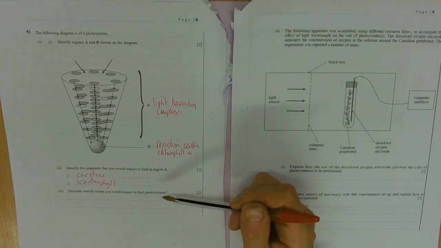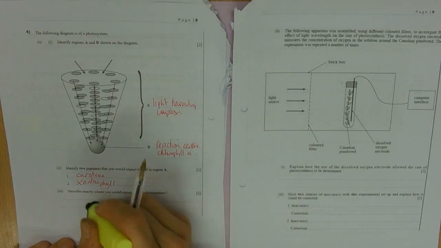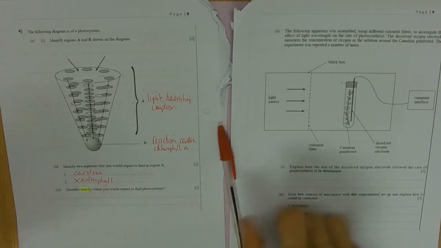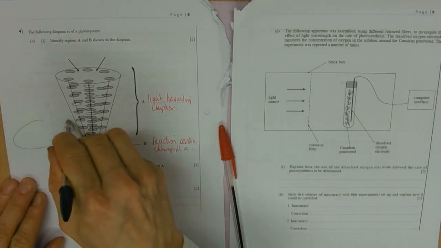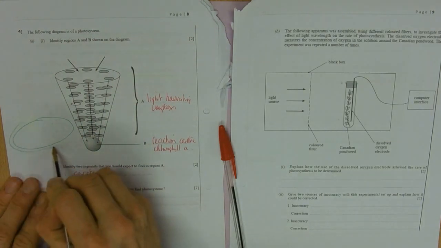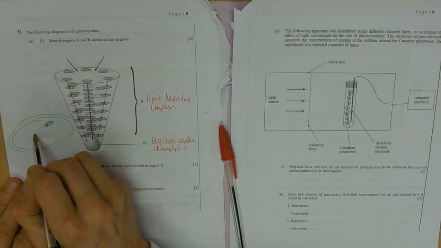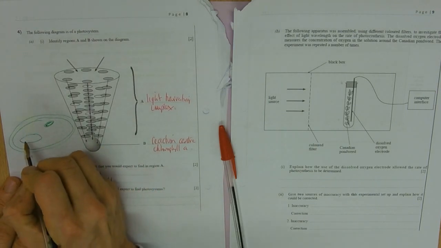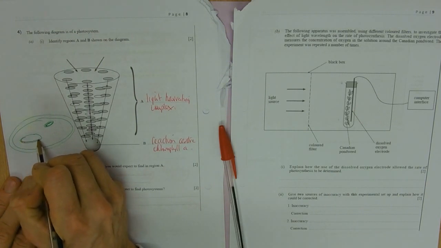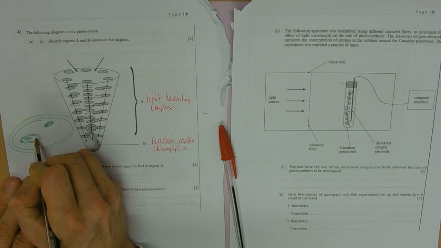And where would you find photosystems? And it says exactly where. So if we've got a cell with a cell wall, in there we might have a nucleus, and here's a chloroplast, double membrane chloroplast, and in there we've got thylakoids.